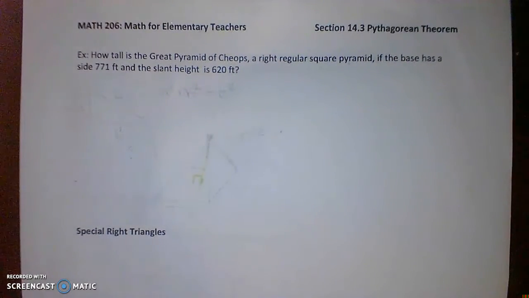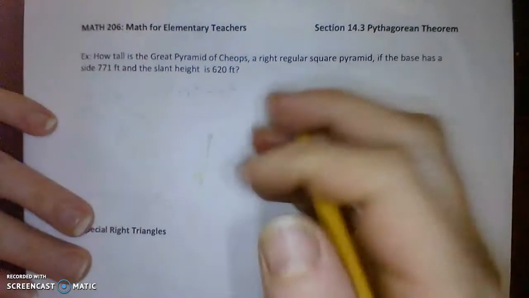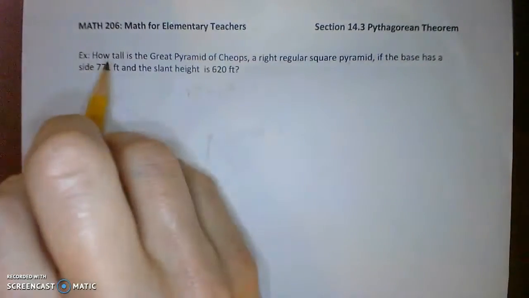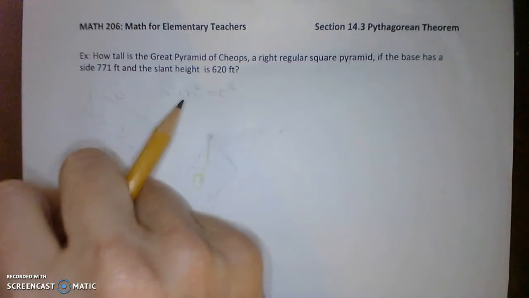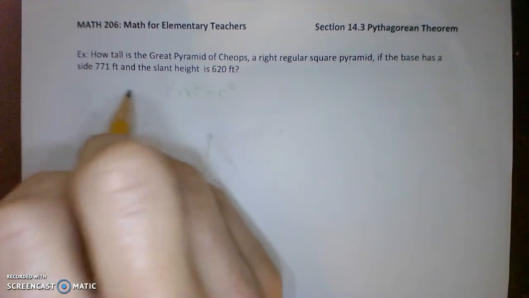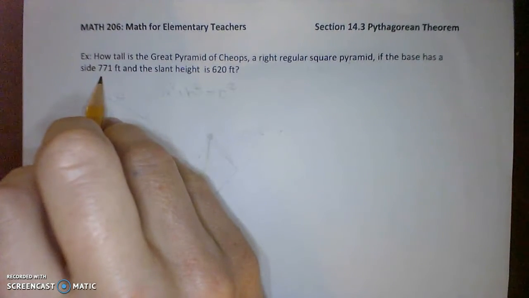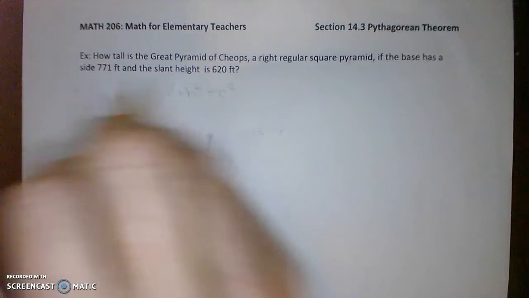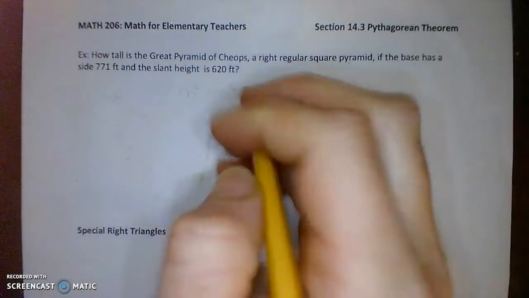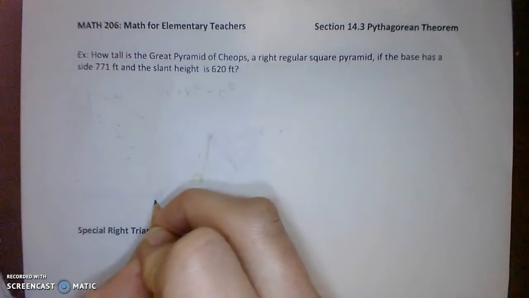Hey Math 206, now that we've talked about the Pythagorean theorem, let's solve another problem. We'll calculate how tall one of the Great Pyramids is by just figuring out the length of the base and also what the slant height is. So let's start with a picture.